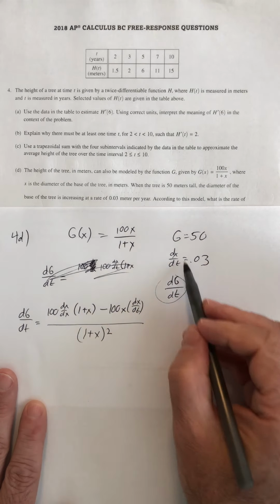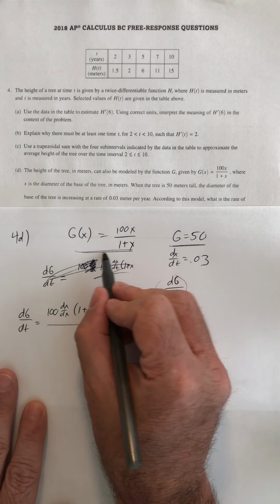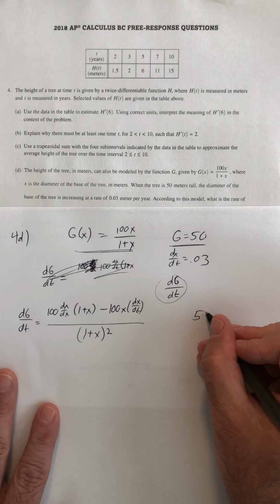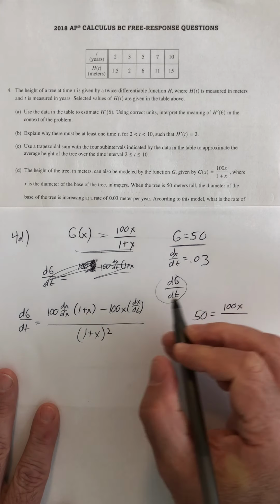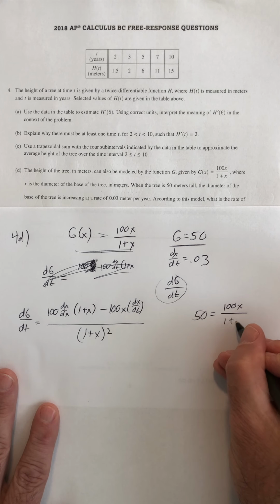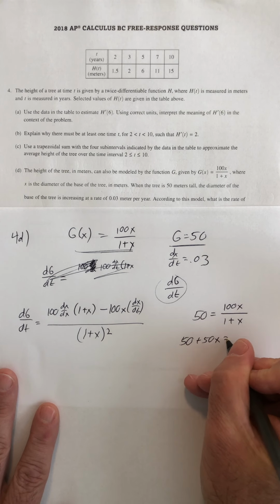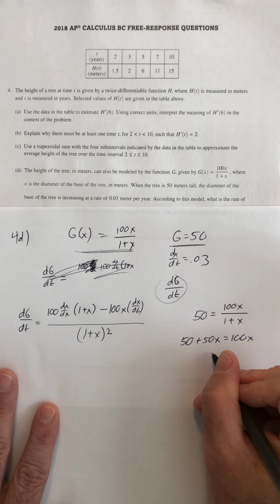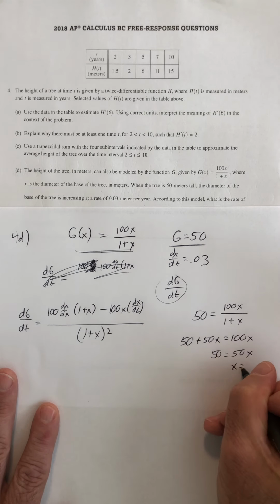Right? It doesn't give us an x value, and I've got to plug that in, but it does give us a g value and a g formula. And so over here off to the side, I need to figure out at what x value does g equal 50. So that's a little side problem. 50 plus 50x equals 100x. 50 equals 50x. So x turns out to be 1.